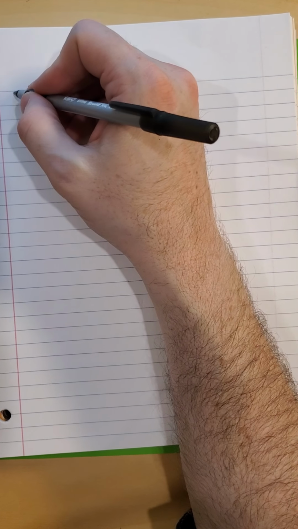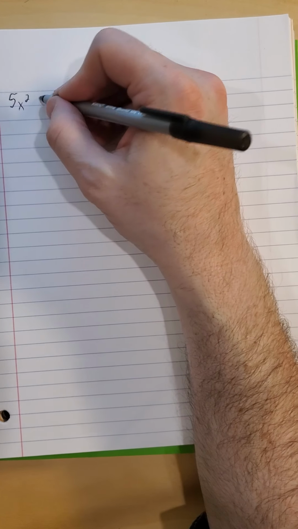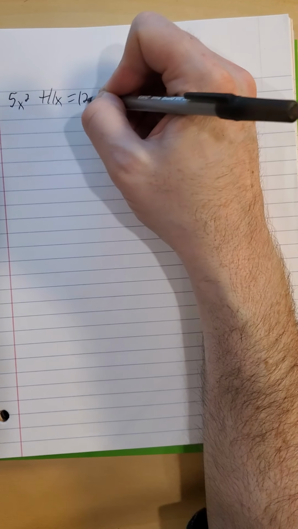Let's see, our next one, we'll look at a non-trivial leading coefficient. We'll try 5x squared plus 11x is worth 12.